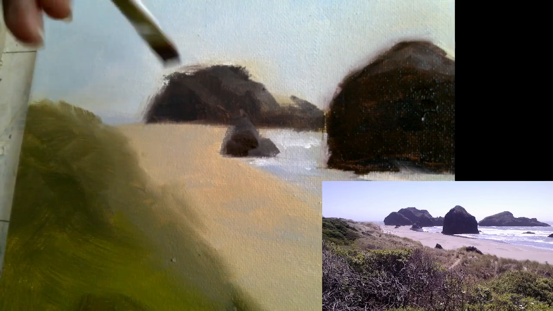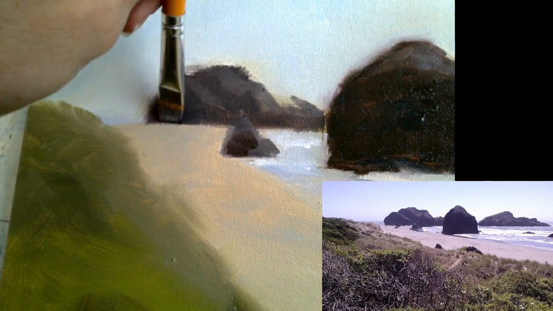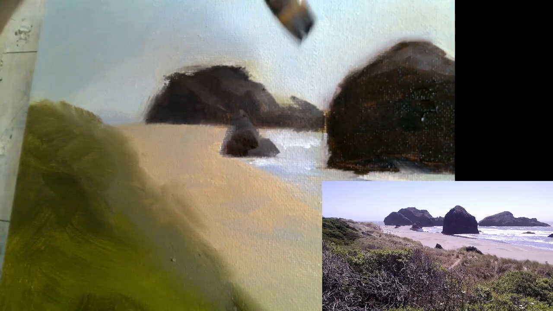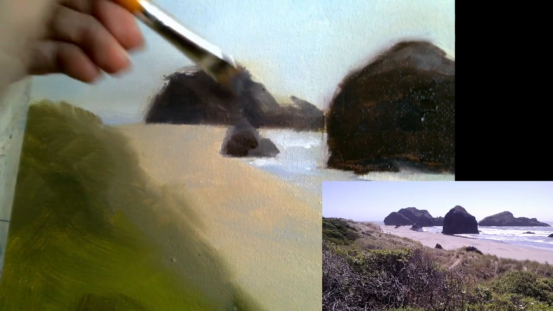And the darker shadows going around this rock.